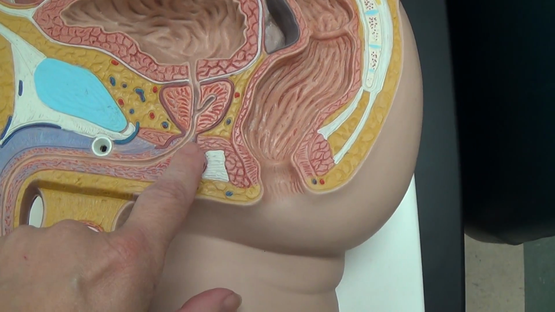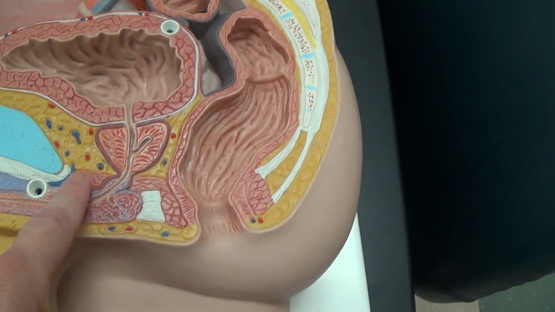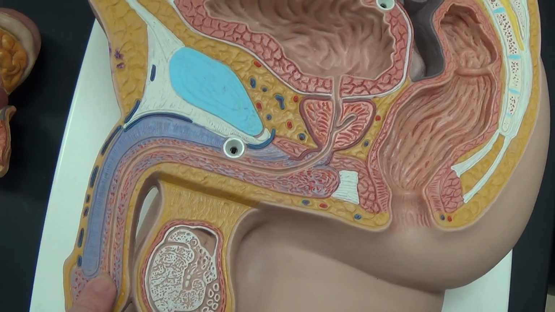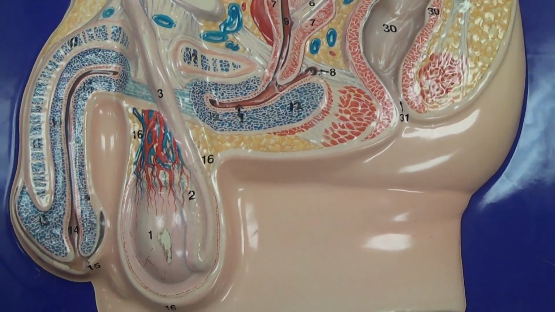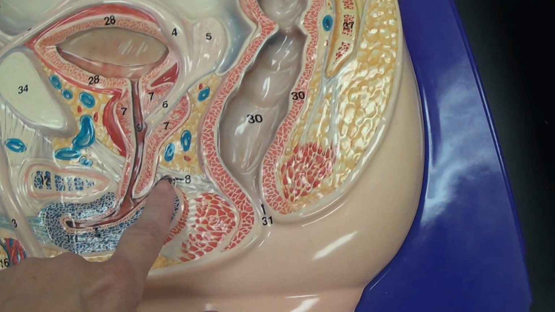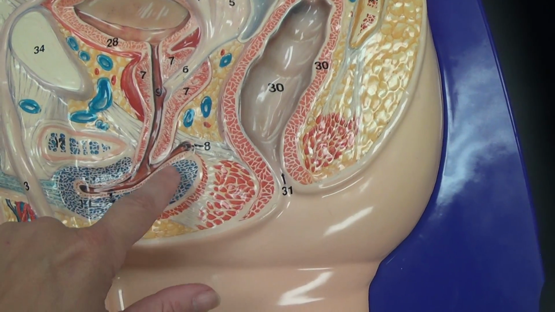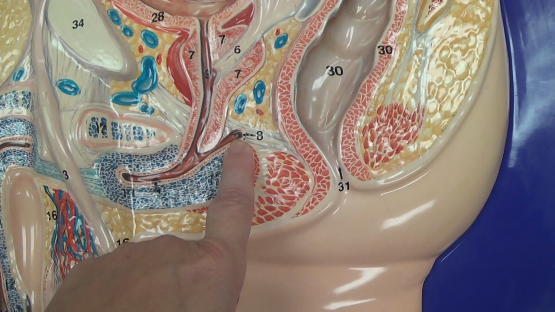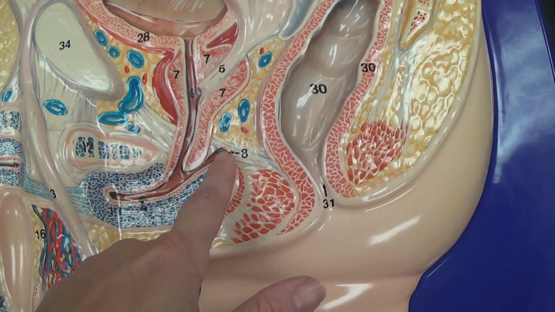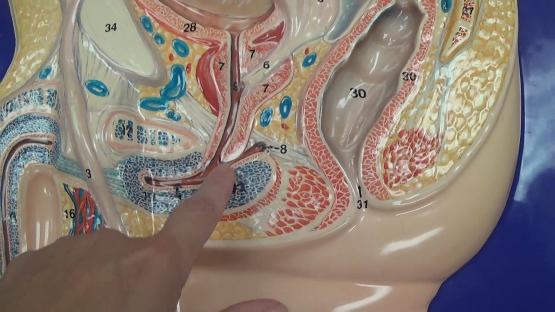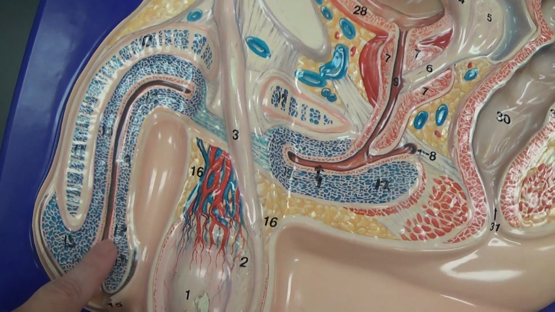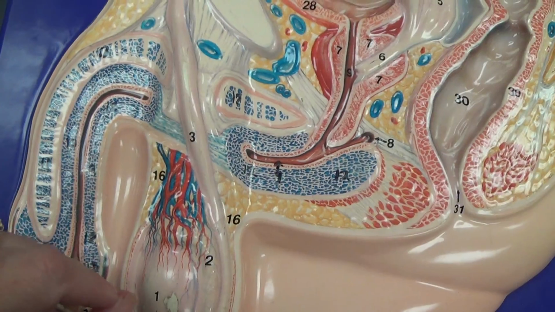Now, the urethra continues, and here we have the membranous urethra moving through muscle. And then we've got the penile urethra here. Now, I'm going to switch back to the purple model for a minute. On here, this is the area where we have the membranous urethra, and this little dot here, represented by number 8, is that bulbourethral or Cowper's gland that dumps part of the material into the urethra, part of the material for semen. And so the urethra continues down through the penile urethra.